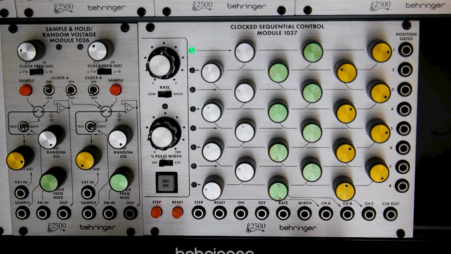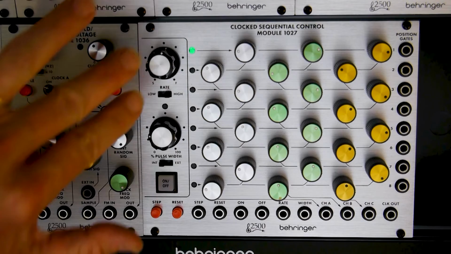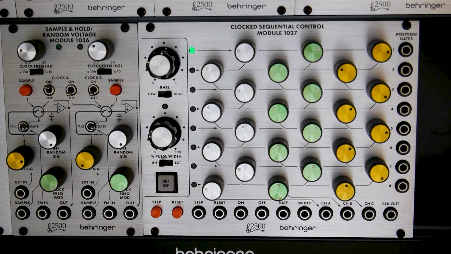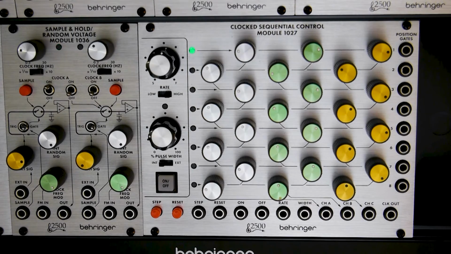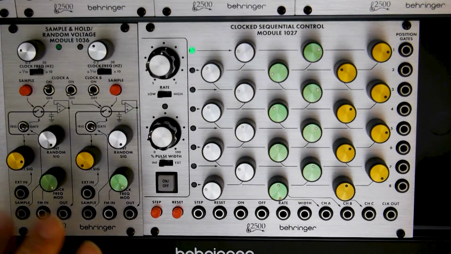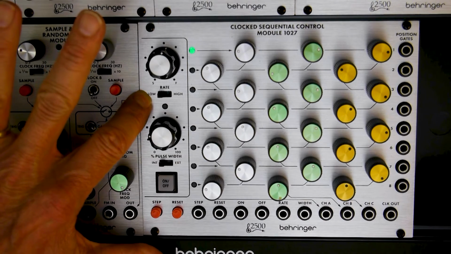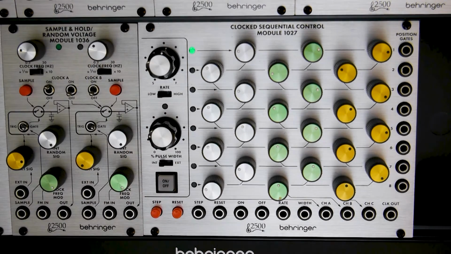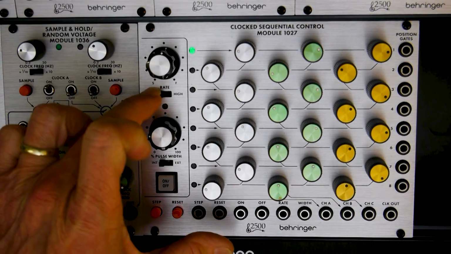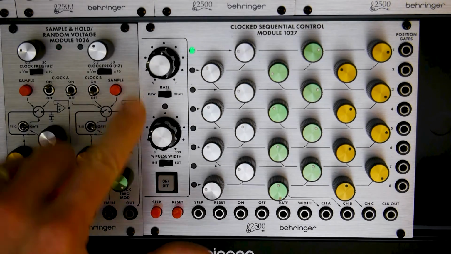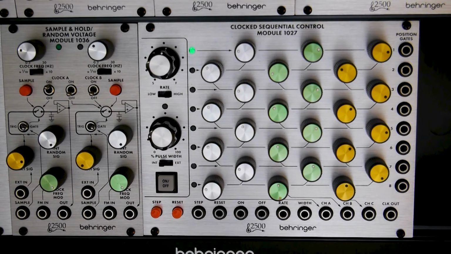And now I would like to give you some further information about the oscillator here, which is clocking the 1027 sequencer module. You can also use this oscillator as a sound source. We have here two ranges for the oscillator. A low range, which is running from 0.3 to 15 Hertz. And then when you move it to the high range, it's running from 10 Hertz to 400 Hertz.